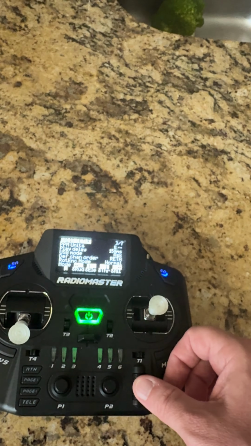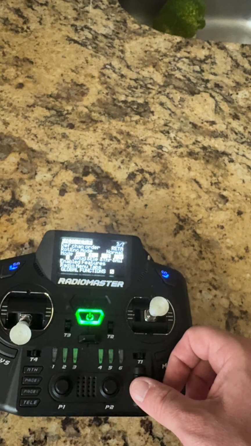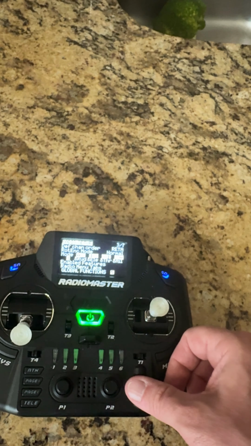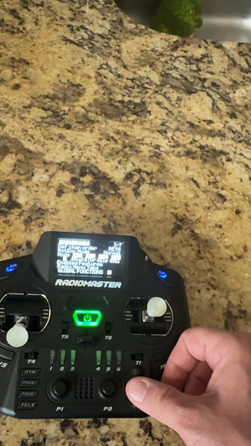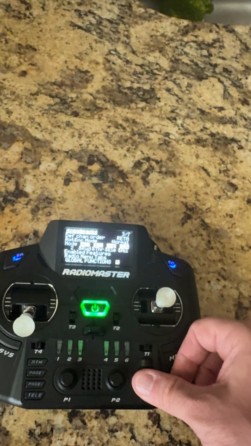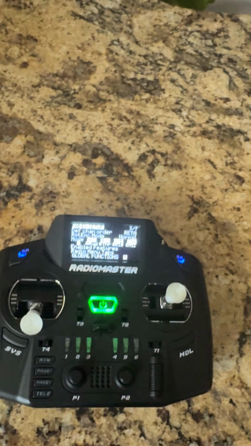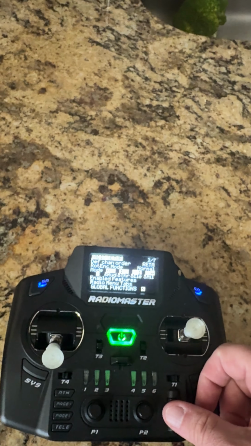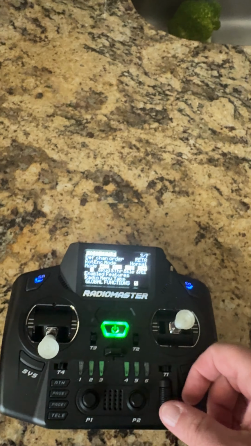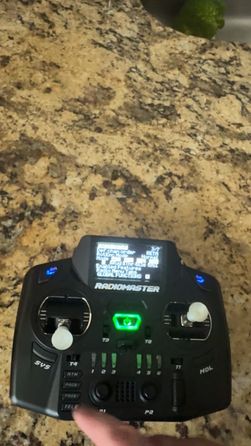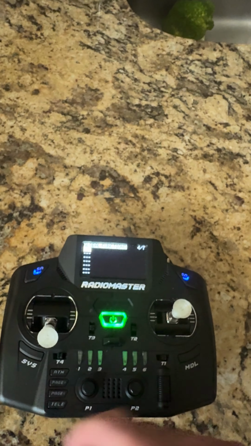USB mode. There we go. Mode 1, look at that. Nope, we want mode 2. Why did you have to do this while I was at a spot? It's so ridiculous. All right, well, while we're in here, something else I need to do is set up a global function.